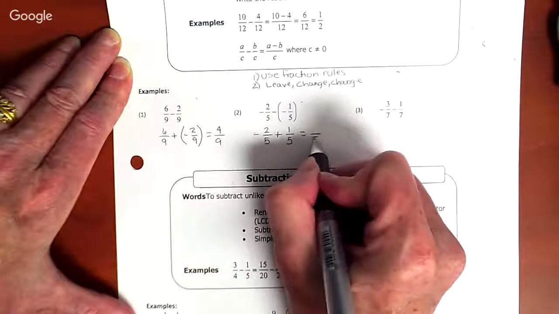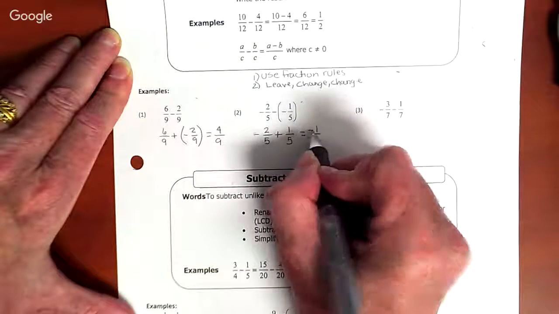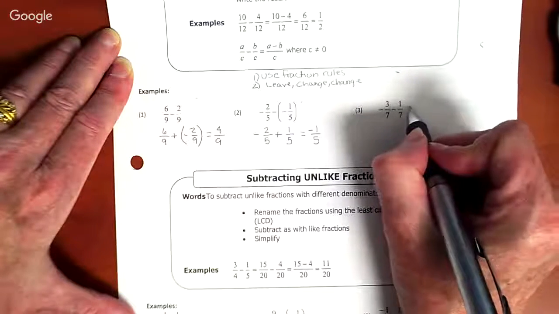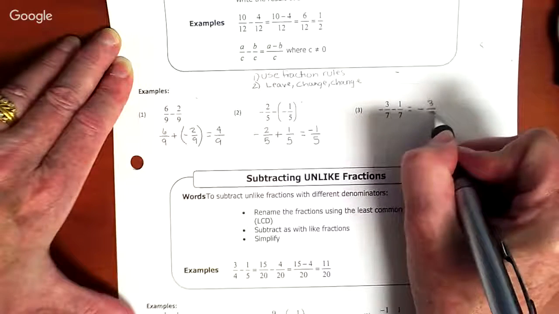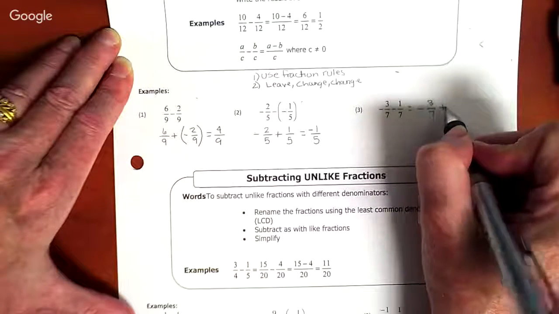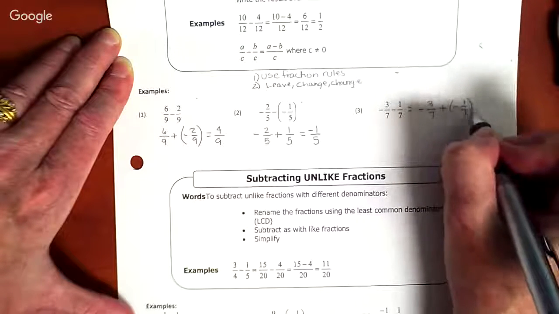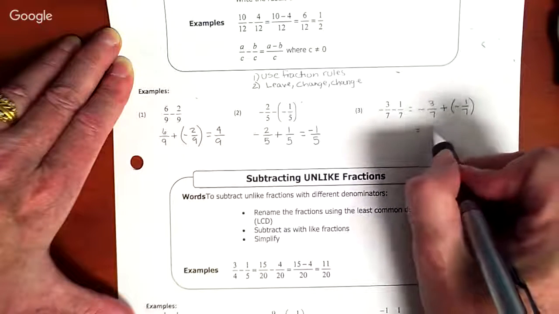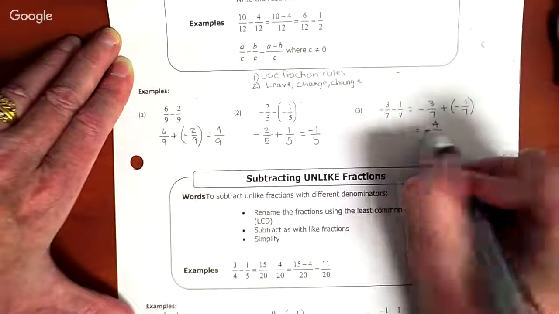Keep our denominator. Subtract our two numbers. Keep the sign of the larger. Our last one here, we have leave, change, and change. Our signs are the same, so we add our two numbers, keep the sign of the larger.